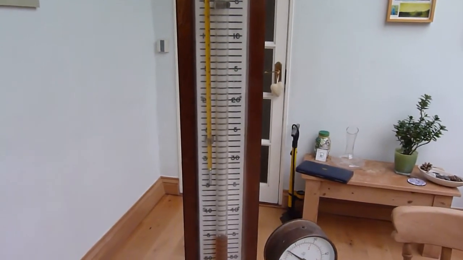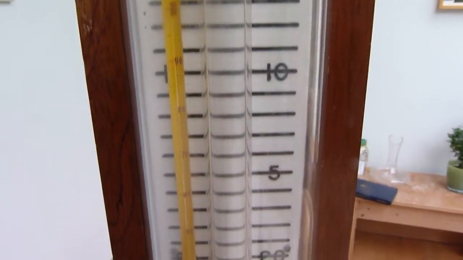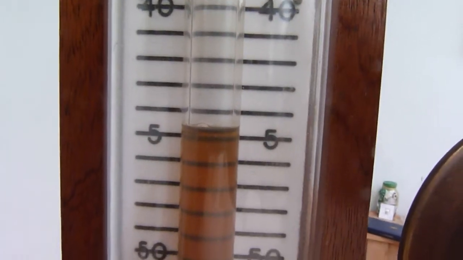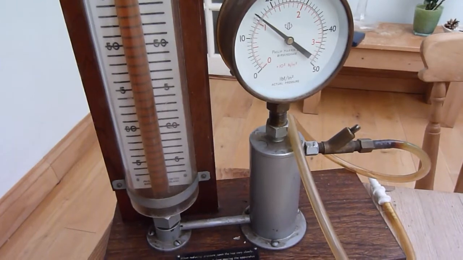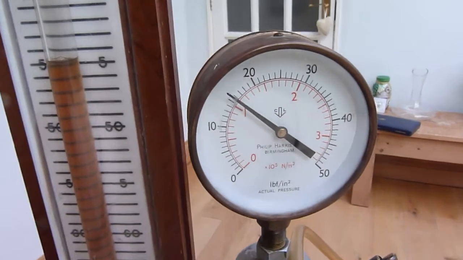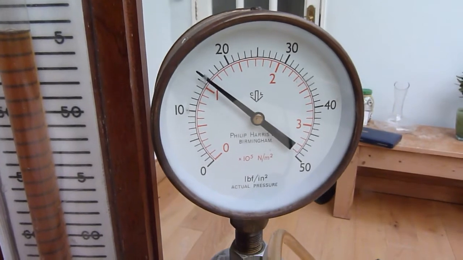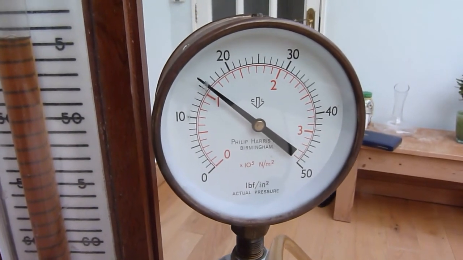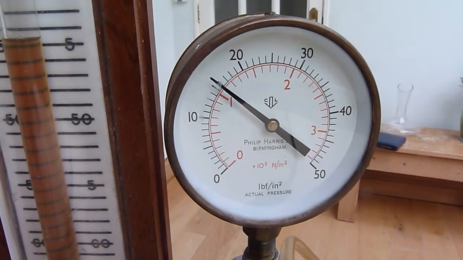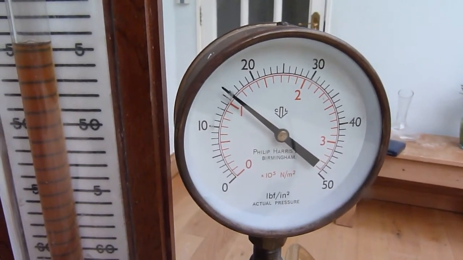So within the device I've got a constant mass of gas. There is a glass tube containing a volume of air, and I can see the volume of air by reading off the scale in centimetres. The bottom part of the device can be connected to a pump and the pressure can be read from this scale here. We're going to be looking at the red markings, which are in newtons per metre squared, which is the same as pascals, and it's times 10 to the power 5. So at the moment it's just over 1 times 10 to the power 5, which is 100,000 pascals.